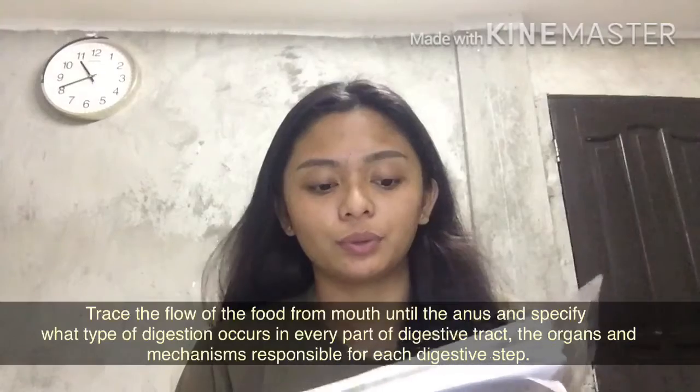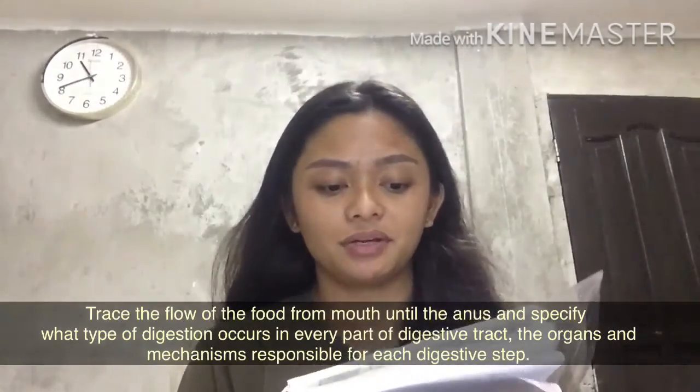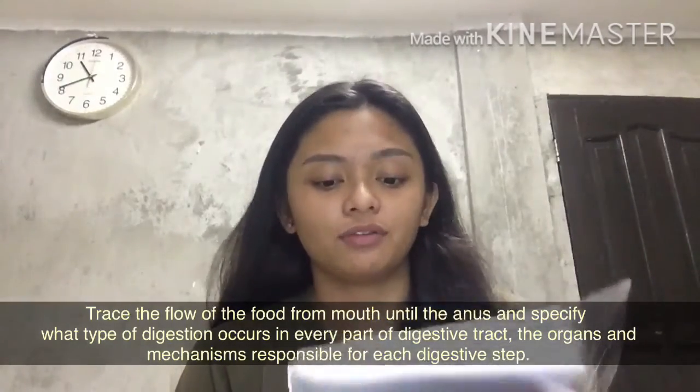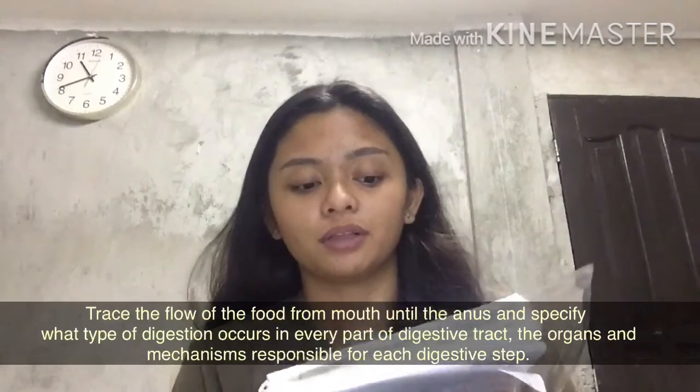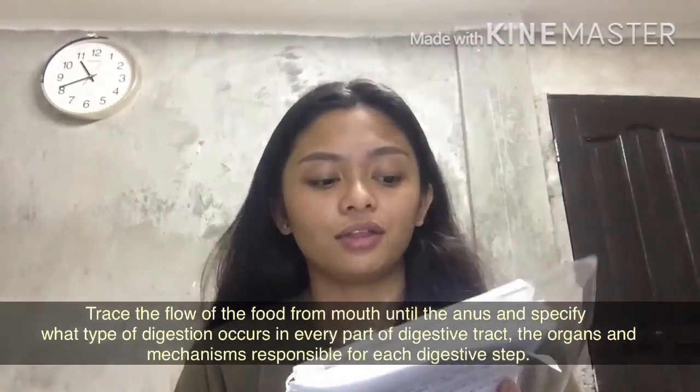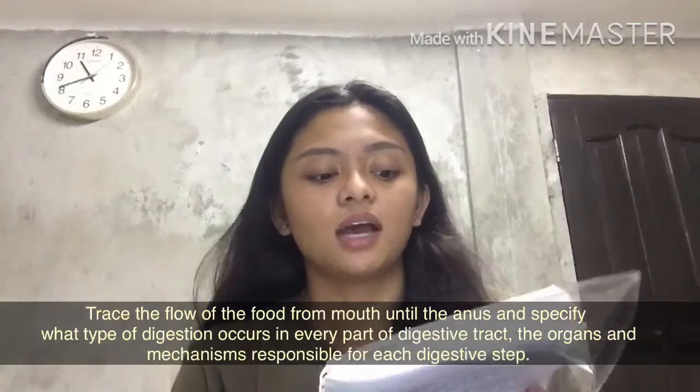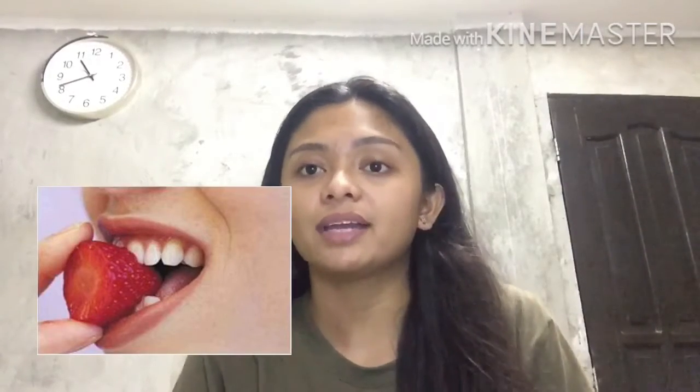Trace the flow of the food starting from the mouth until the anus and specify what type of digestion occurs in every part of the digestive tract and the organs or mechanisms responsible for each digestive step. So the first step is mechanical digestion, which begins at the mouth as food is being chewed. Teeth mechanically break the food into smaller pieces, while saliva chemically breaks the food down too.